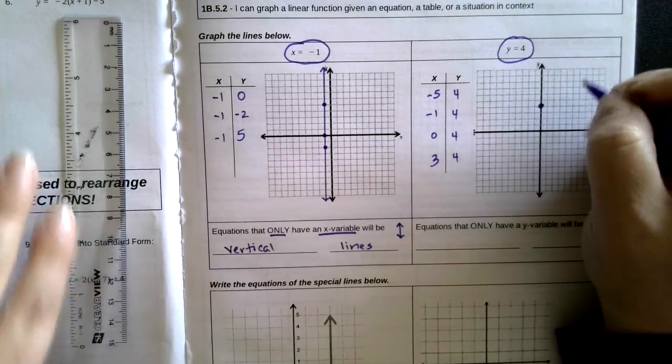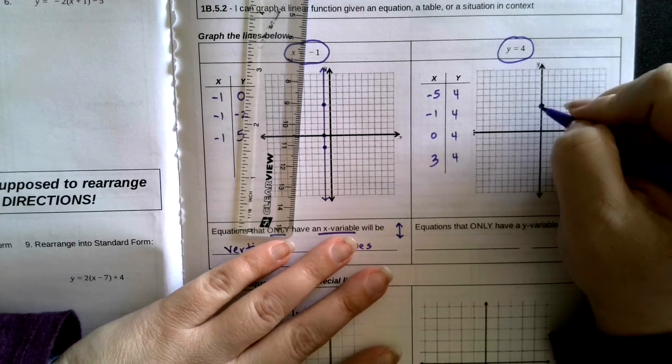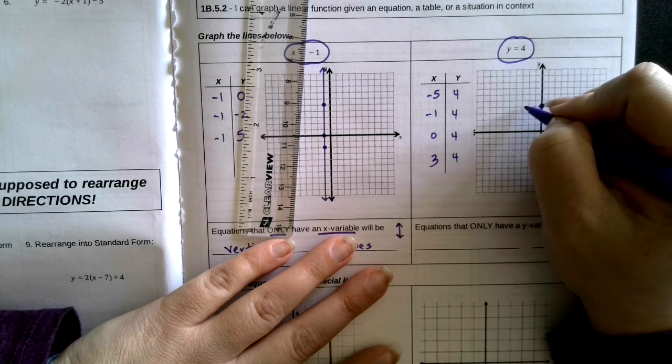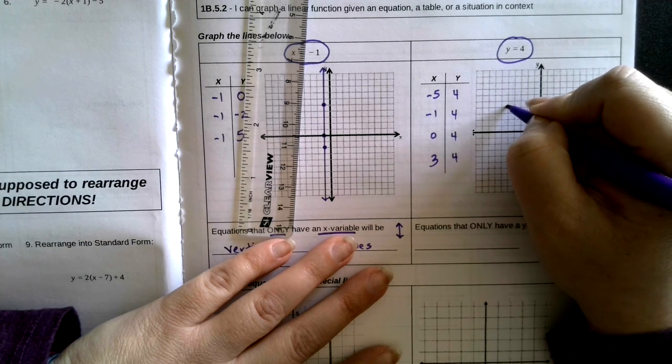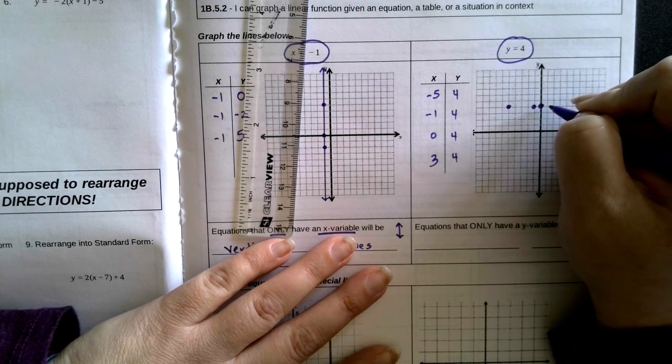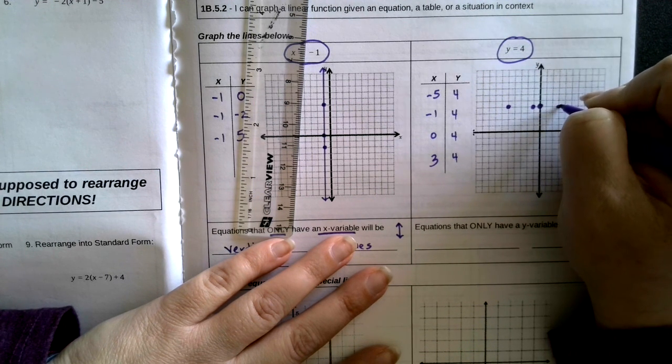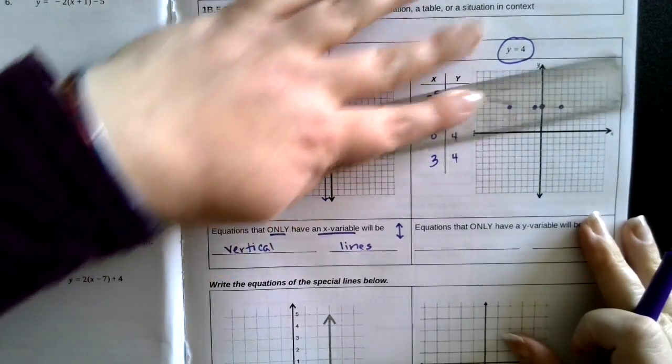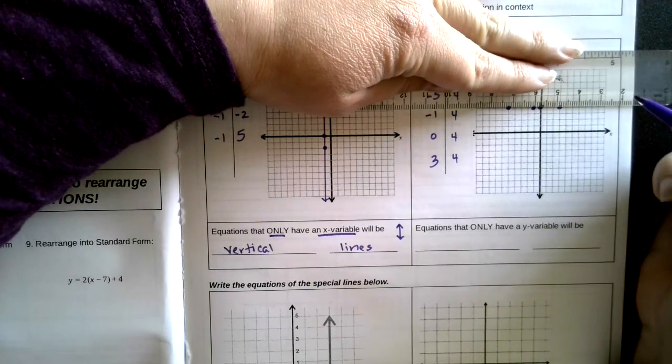It's going to be right here, and we're going to have a line going straight across. 1, 2, 3, 4, 5. -5, 4 is right here. -1, 4 is right there. 1, 2, 3. And so we can see it's going to be this straight line going across.